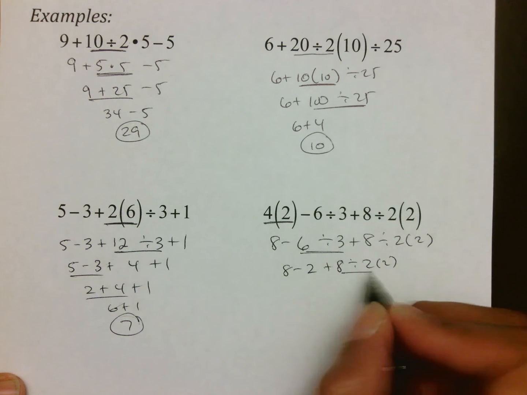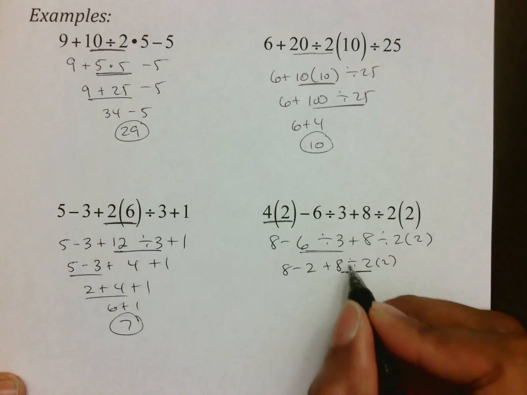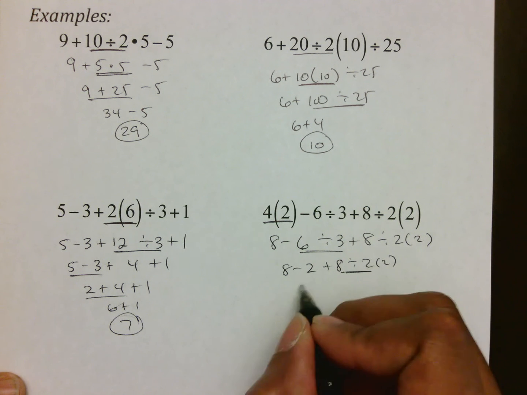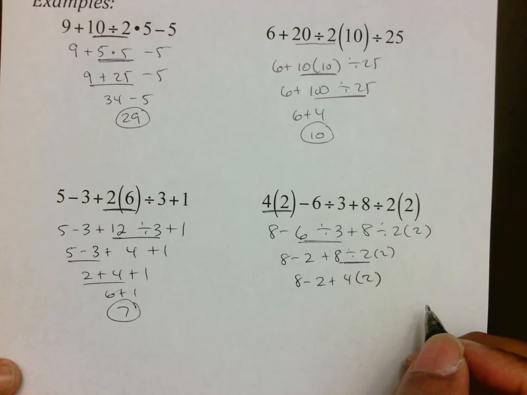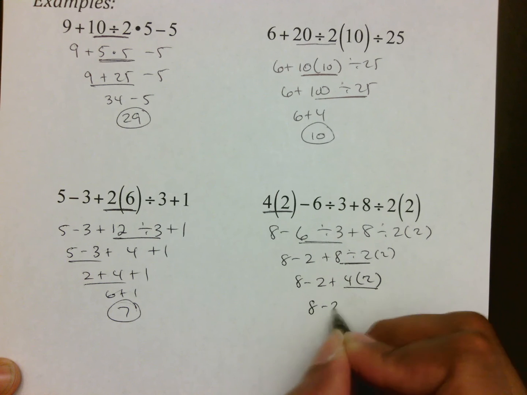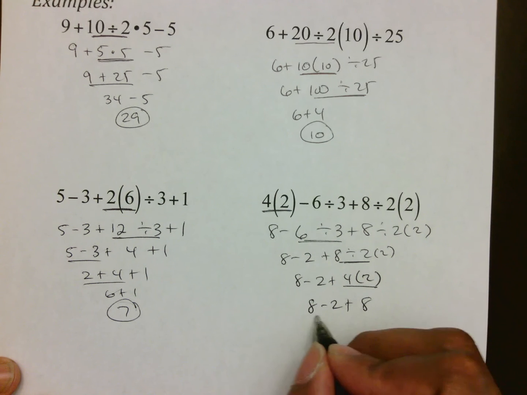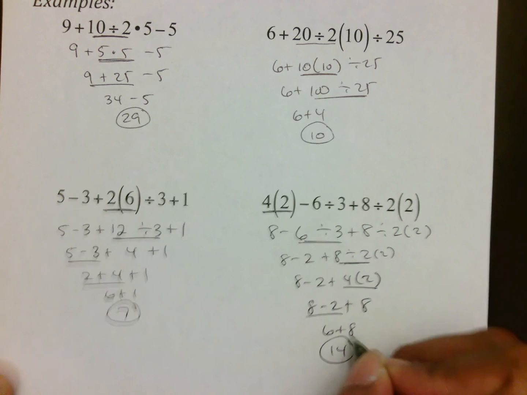First VIP in line here is your 8 divided by 2. Again, don't do the multiplication first, because you do not jump over division for multiplication. So 8 minus 2 plus 4 parentheses 2. VIP is over here, your multiplication, so 8 minus 2 plus 8, which now that all that's gone, you go front to back, 6 plus 8, which is 14.